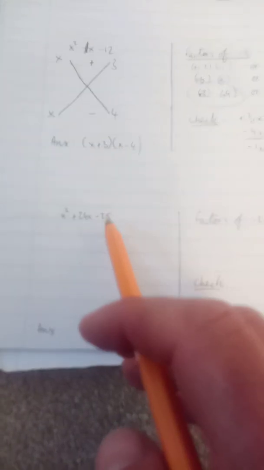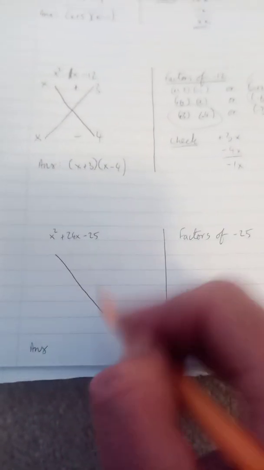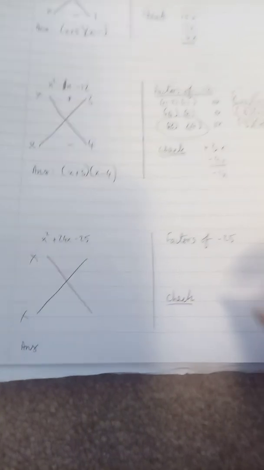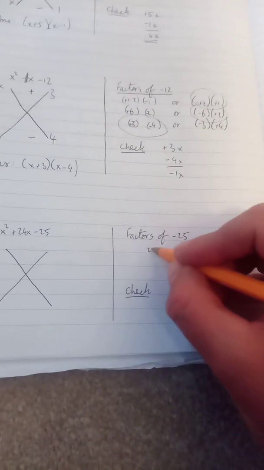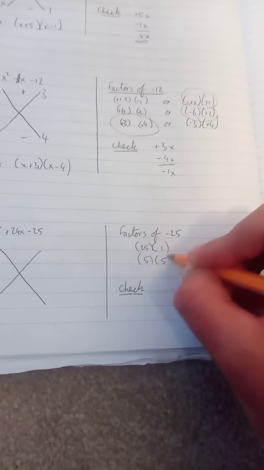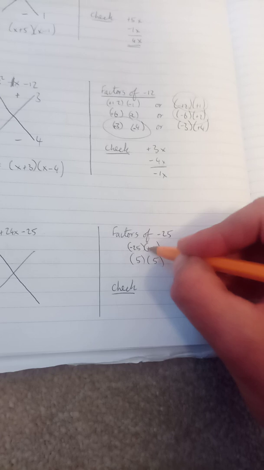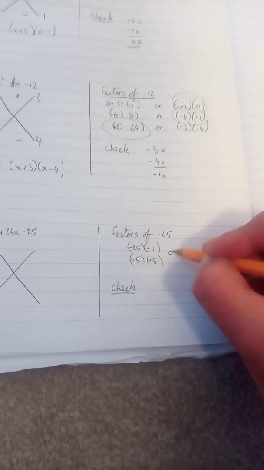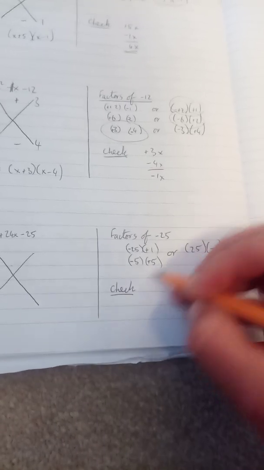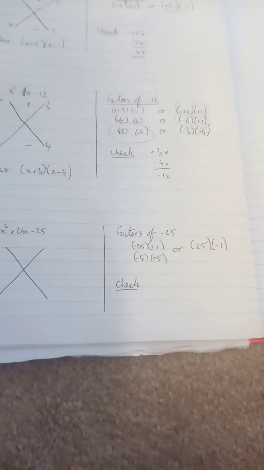the last term is negative, so that means one of my factors will be positive, one of my factors will be negative. Draw your big X. Factors of x squared are x and x. Factors of 25: so 25 by 1 or 5 by 5. That's for the number. Now to take into consideration a sign. So we could have something like that, or we could have the signs swapped around for those ones. Having plus 5 and minus 5 is the same, so I don't need to do that again.